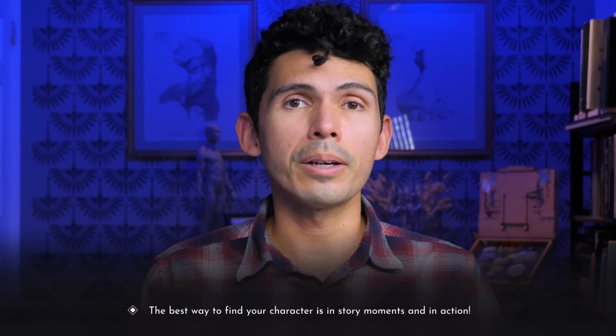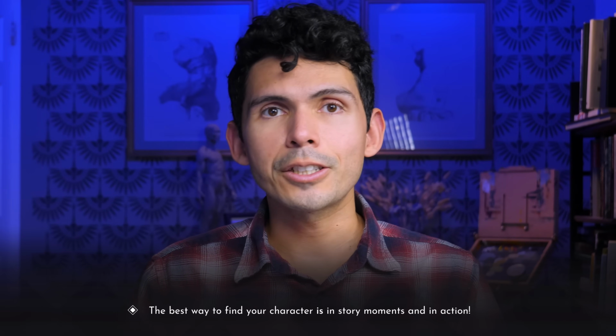All of these things are going to get into the drawings of them. Well, at least they're going to get in there if you want to do great characters. You want to be able to convey these things. And the best way to find these things is to sketch them in story moments and in action. And that will tell you what works and what doesn't work for this character, what kinds of clothing are or aren't appropriate for this character. It will give you way more answers to all of your questions than just beginning with what kind of boots they wear.